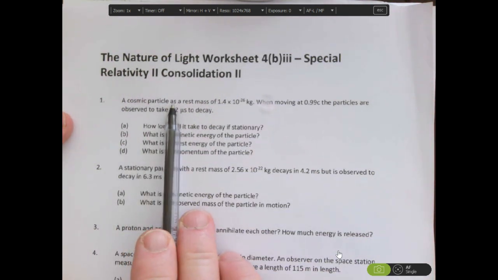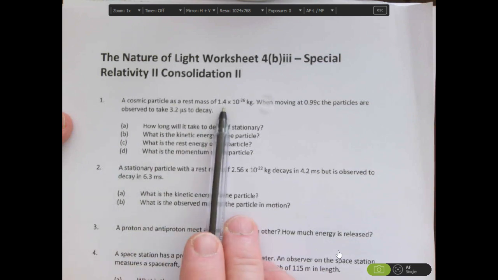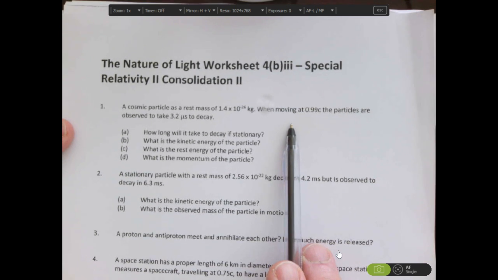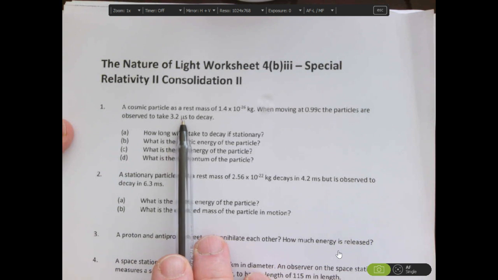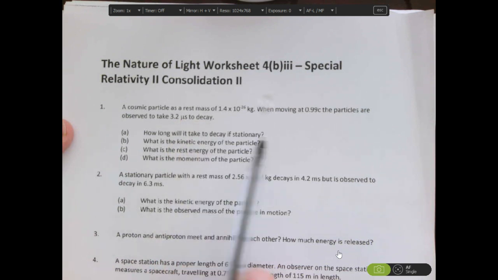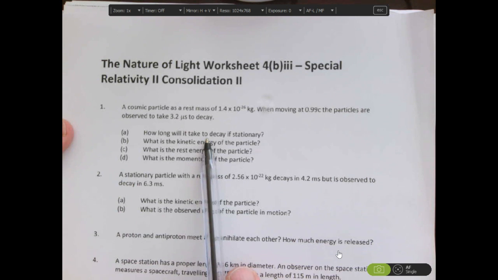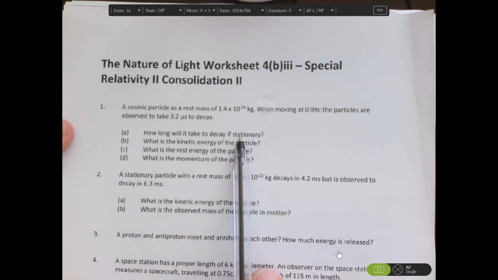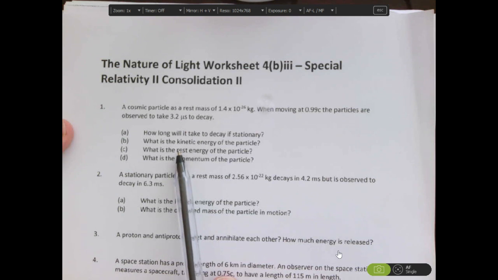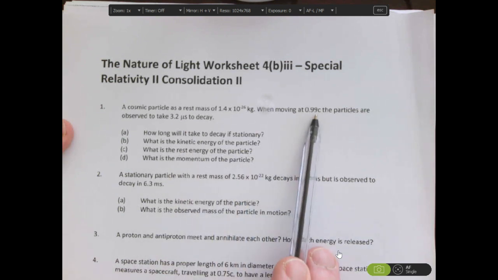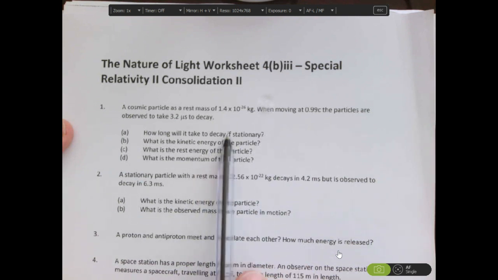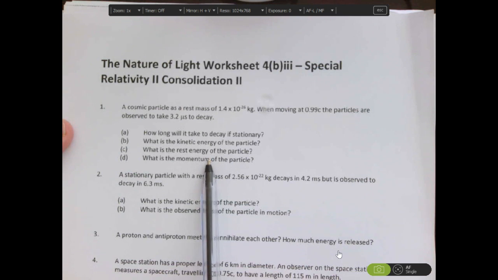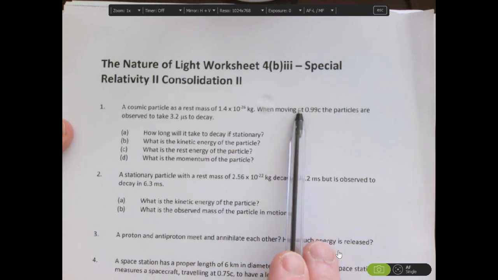A cosmic particle has a rest mass of 1.4 by 10 to the minus 26 kilograms, and when it is moving at 0.99 c, the particles are observed to take 3.2 microseconds to decay. So we're going to find the length of time it will take to decay if it is stationary. We're going to find the kinetic energy of the particle as it's moving at this relativistic speed. We're going to work out the rest energy of this particle, and we're going to find the momentum of the particle when it's moving.